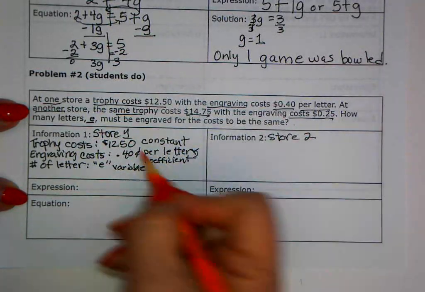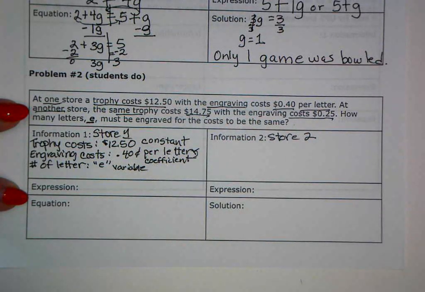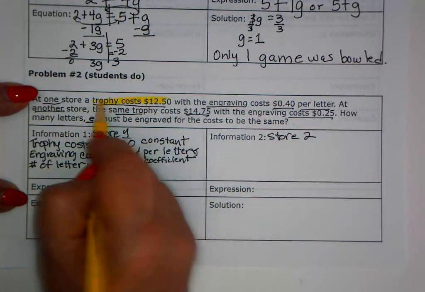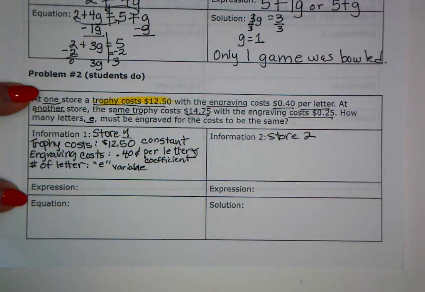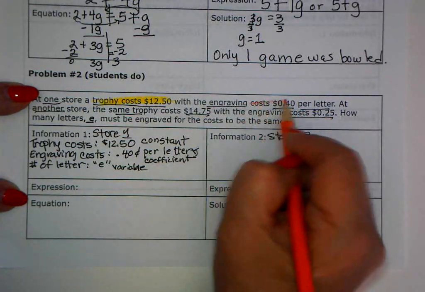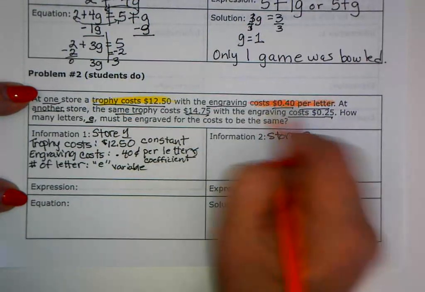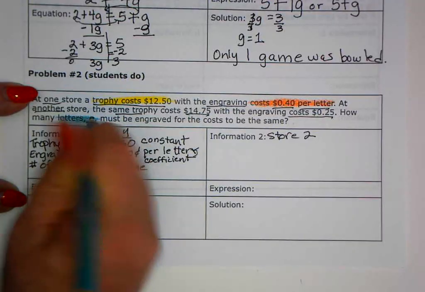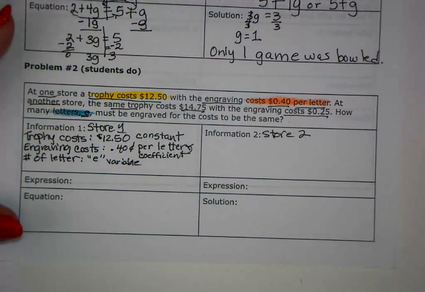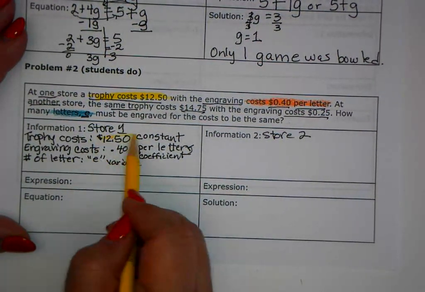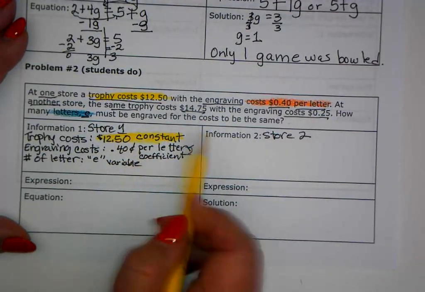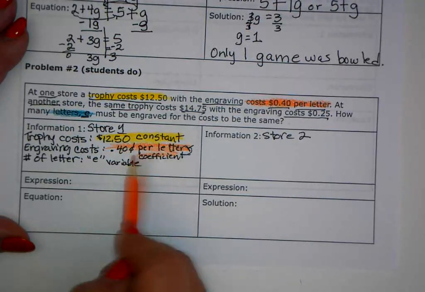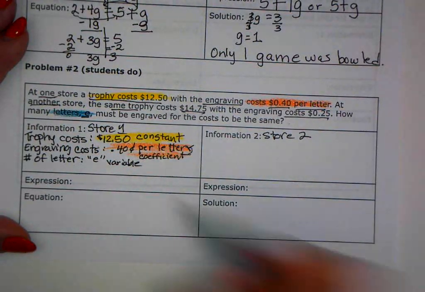I'm going to color code this. So I'm going to do my yellow first. This is my constant, the trophy cost. My coefficient is what's changing, is the cost per letter. And then here, number of the letters is E. Okay? I'm going to do the same thing. This is going to be my constant. This is my letters. That's changing for my coefficient. And then this is my variable.